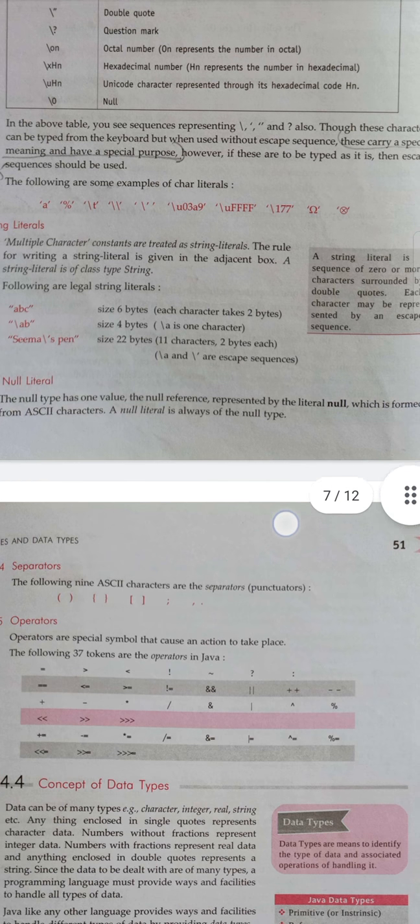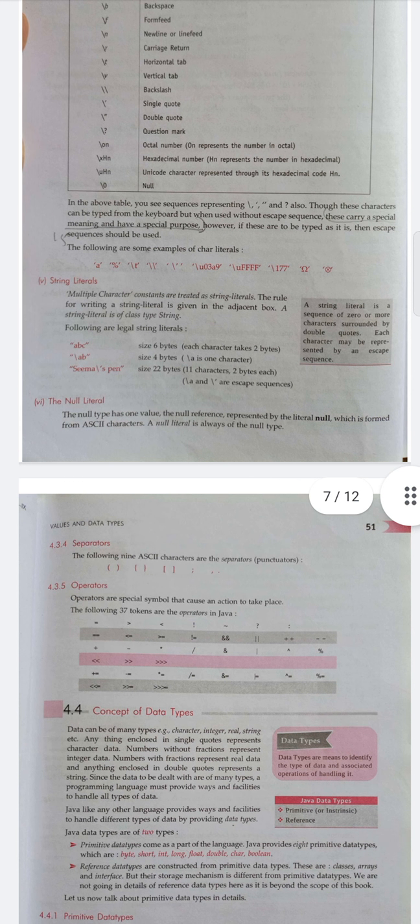Now let us go to another topic, the string literal. A string literal means whatever we write within the double quotes is known as a string, and null means empty, blank. If it is empty, we write it down as null. So a null literal is always of null type.